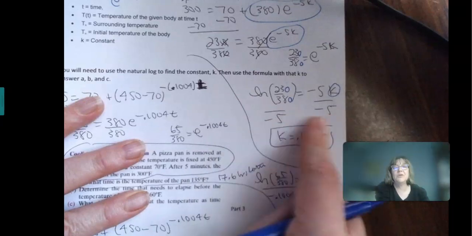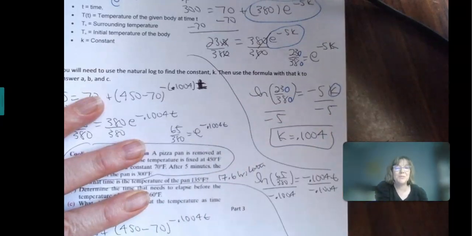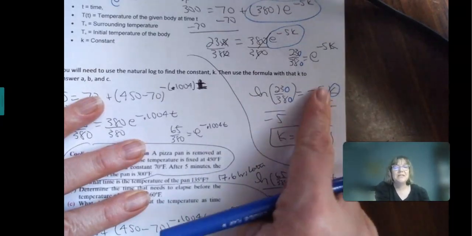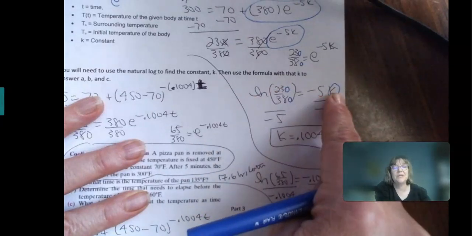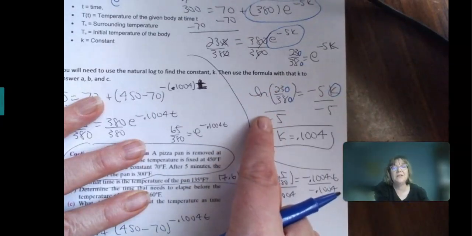See how this became linear? You know what I mean? We had to use exponentials and logs, but eventually this is just linear. This is a number equal to a negative 5K. So divide both sides by negative 5.